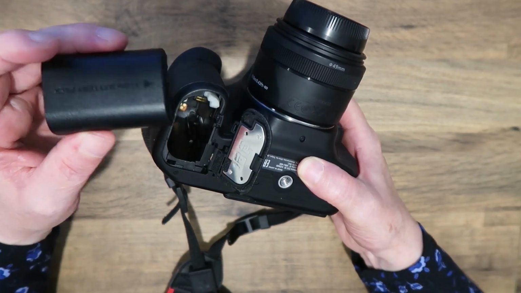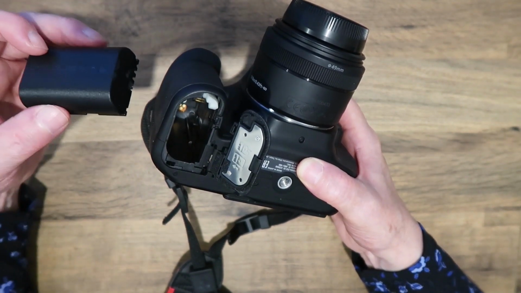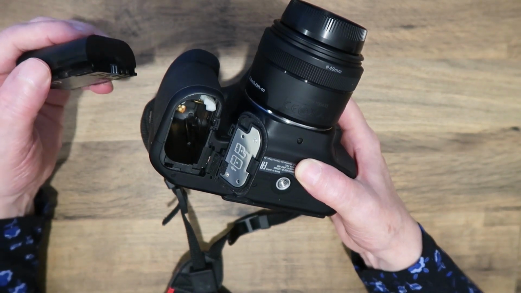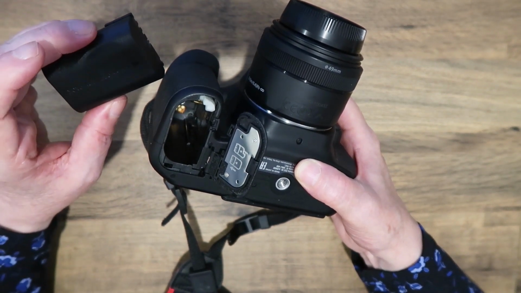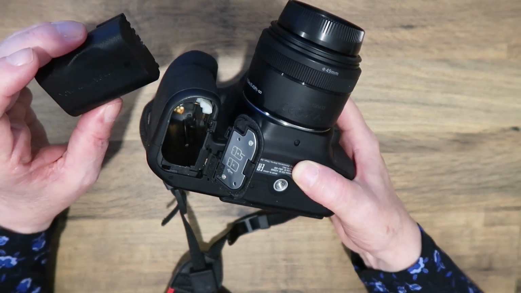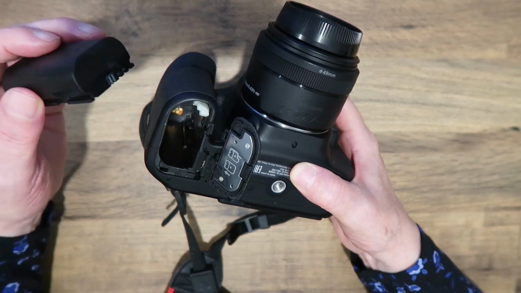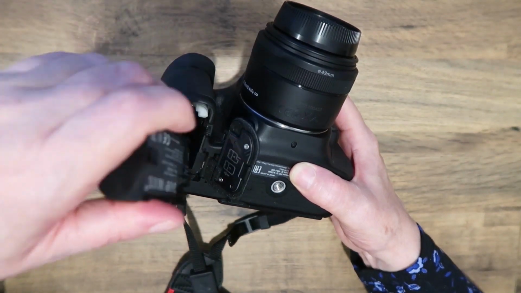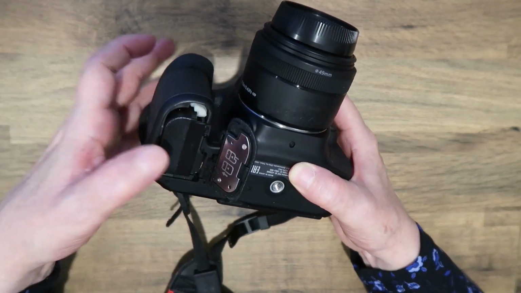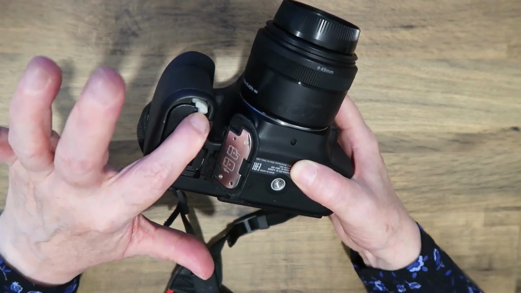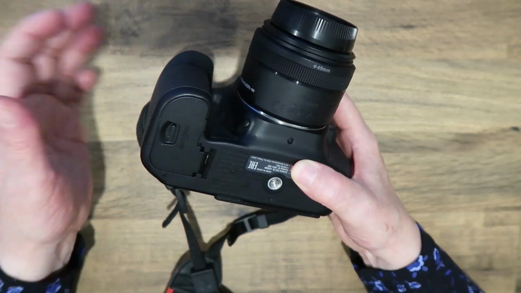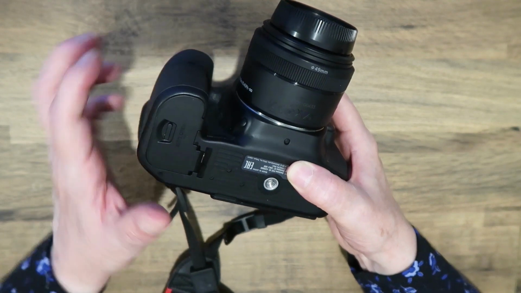They do last a long time though, probably the longest lasting battery I've had for a camera before. With photographs, if I go out a day shooting, one of these batteries will last me the whole day, but if you take videos, obviously they're not going to last as long as that. And it just slots in and you press it in till that little white thing clicks and then shut the door. So that's the battery.